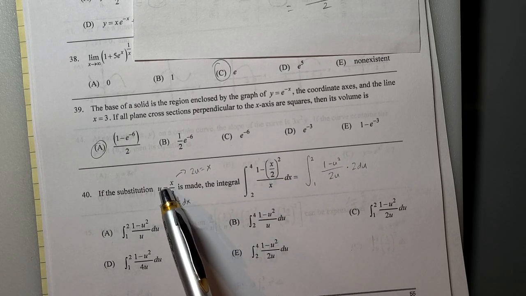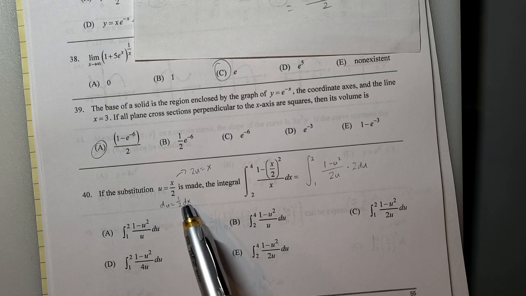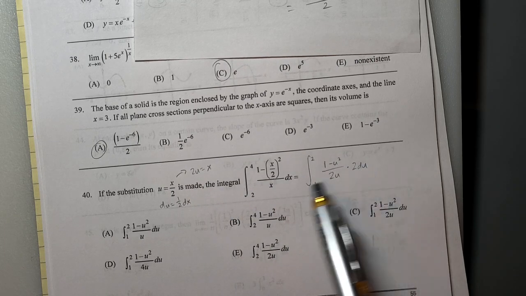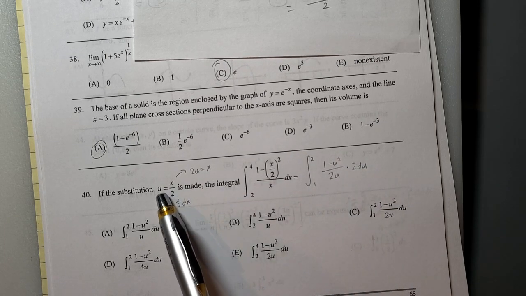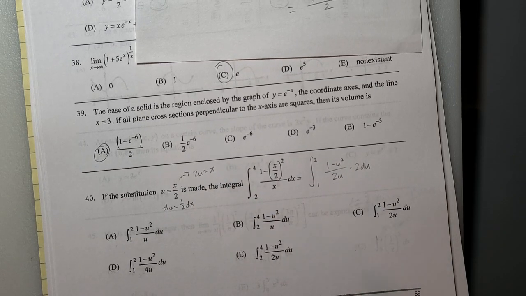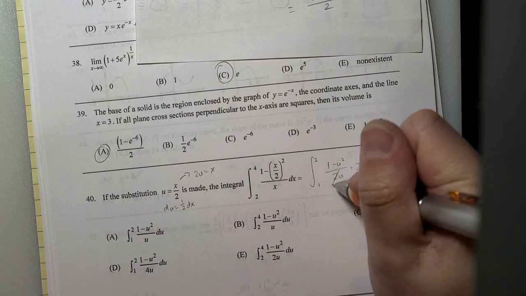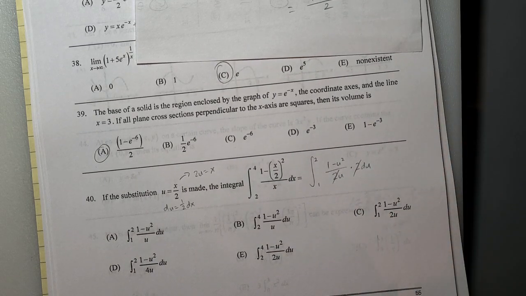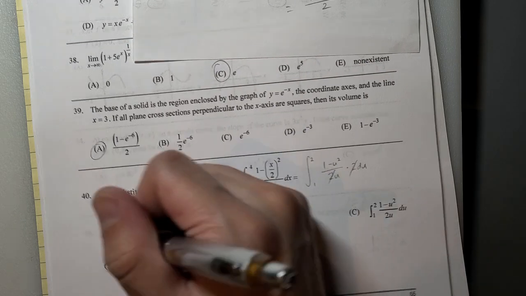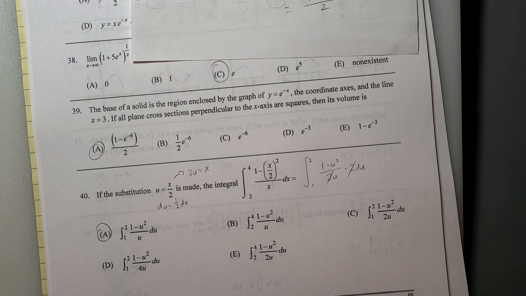So we can differentiate here, both sides. Du would be half dx, meaning dx is 2 du. So dx is 2 du. How about x? Well, we can just rewrite this definition as 2u is equal to x. So like that, okay? Then we can cancel here. So we get 1 minus u squared over u du. Okay, so it looks like 40 is A. Okay, that's how we do that.